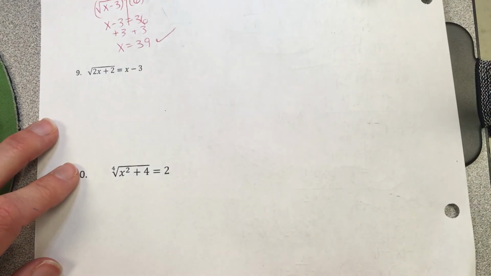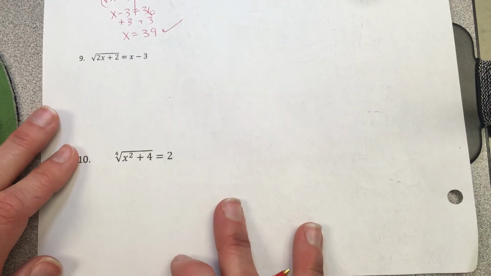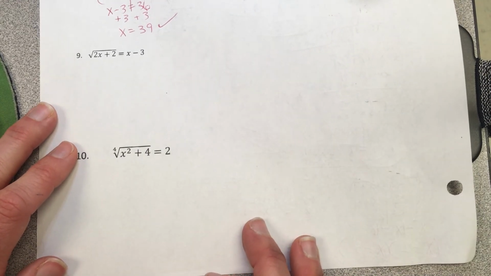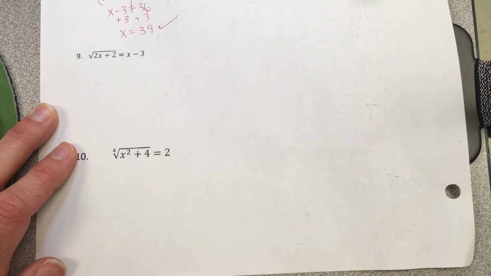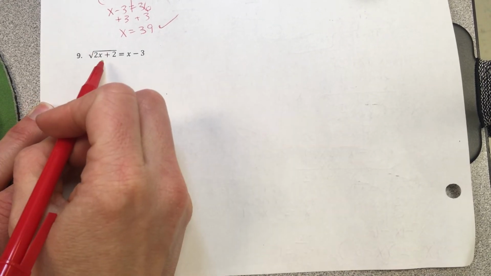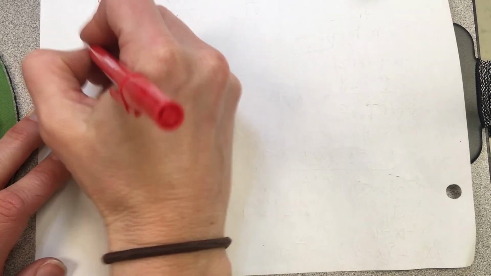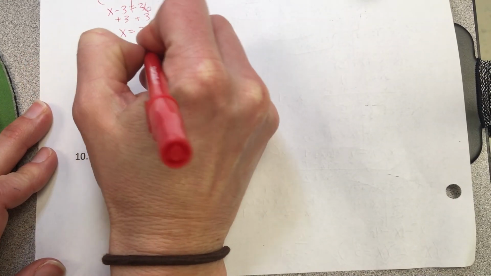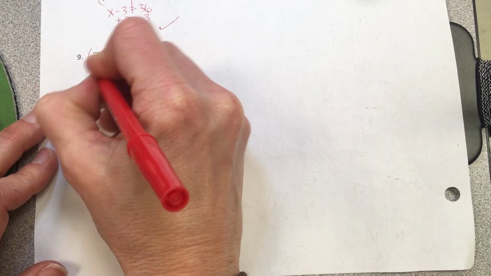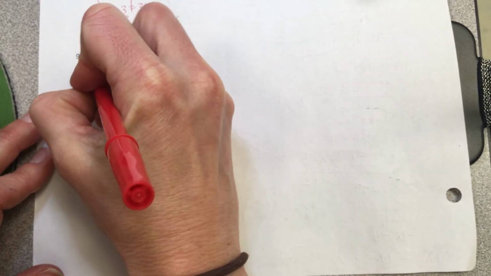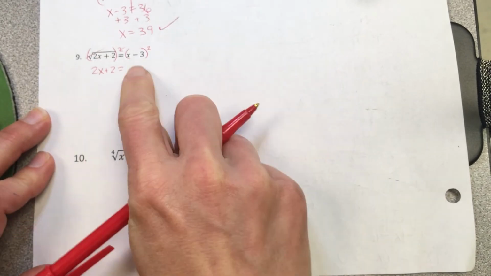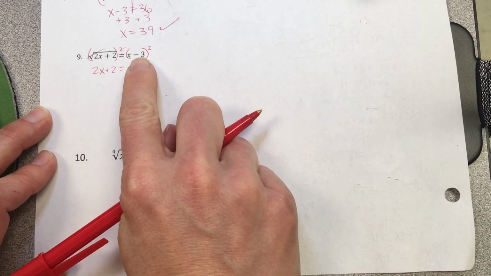All right, number 9. What am I doing on number 9? Number 9, what do I do to both sides? Square it. Okay, and so this gives me 2x plus 2. What do I have to do with this?